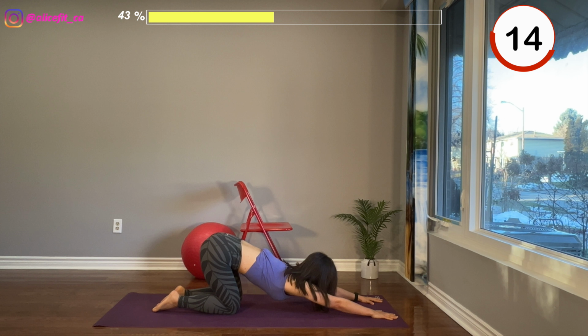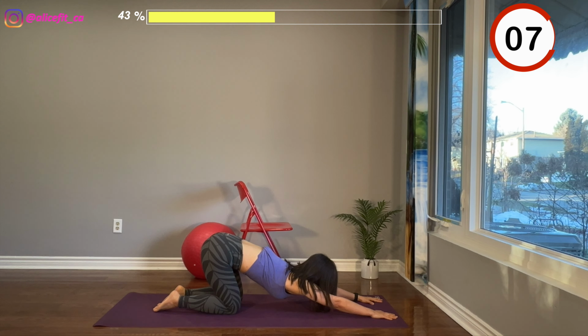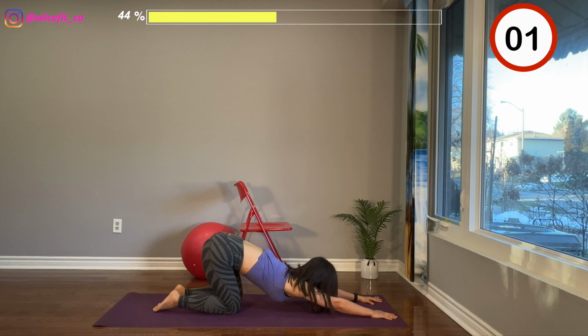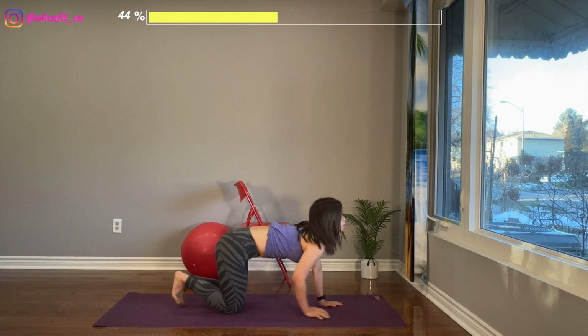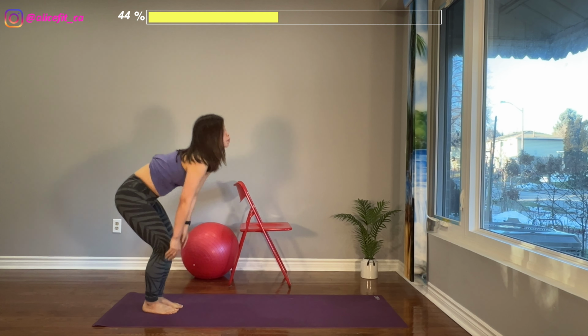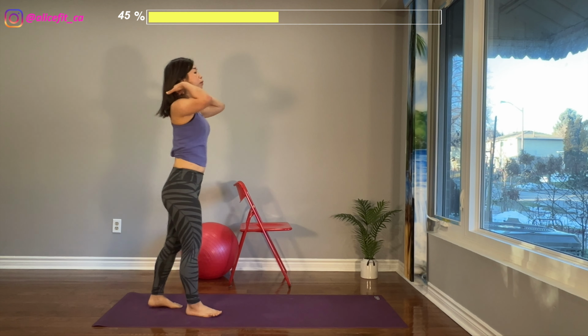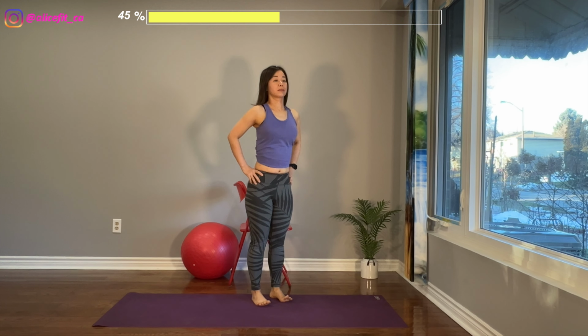You should see that my arms are straight. You should feel a deep stretch on your upper back, shoulders, and also armpit. Also pay attention to my tummy. I tuck in my tummy, keep my back flat. It's very different from the typical child's pose. Up. Take a small break.